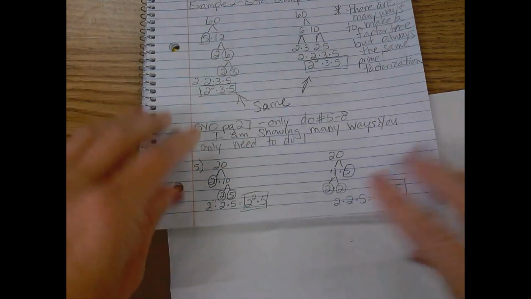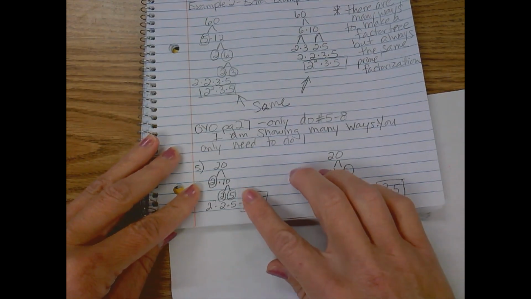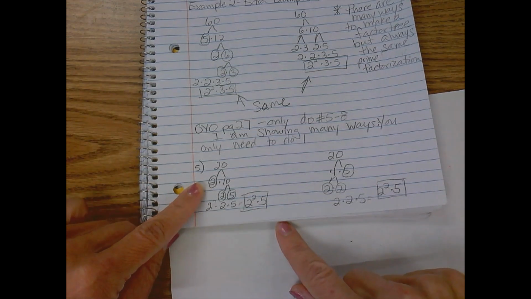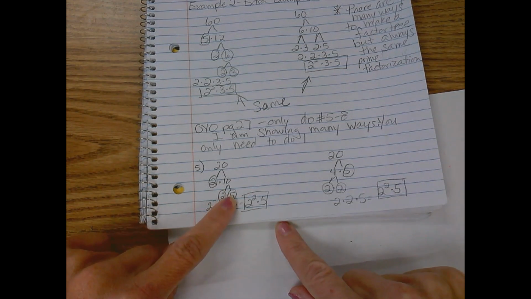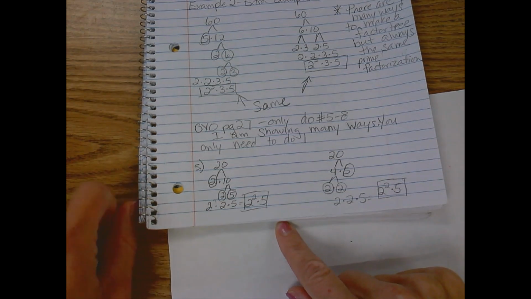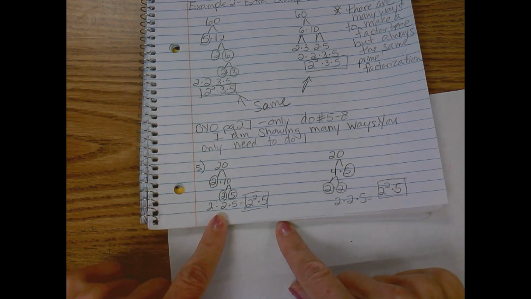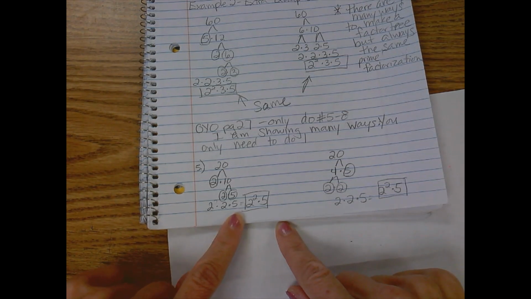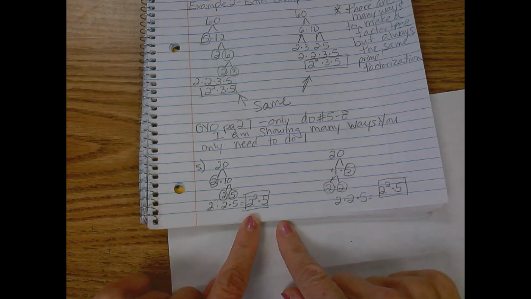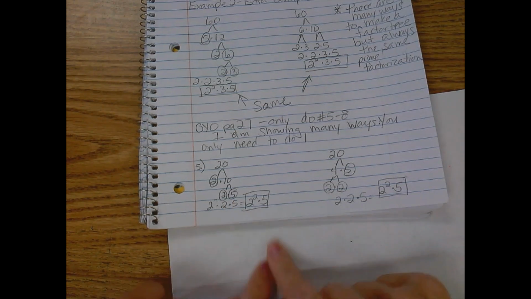So 20 has a factor pair of 2 and 10. 2 is the prime factor, and then 10 is still a composite. It can be broken down to 2 times 5. 2 and 5 are both prime numbers. So then if I wrote it as a product of its factors, it's 2 times 2 times 5, or 2 squared times 5, sorry.